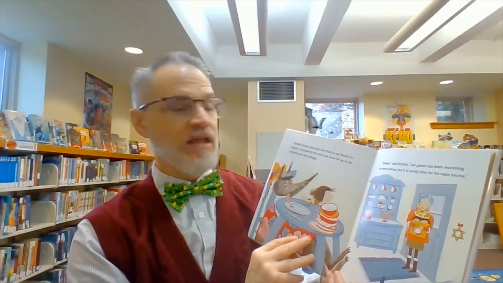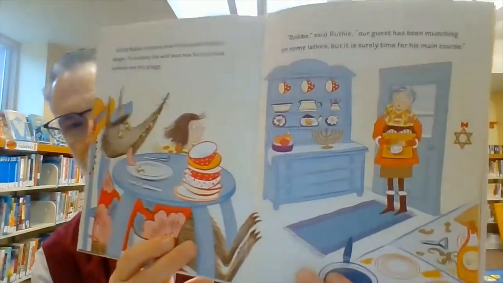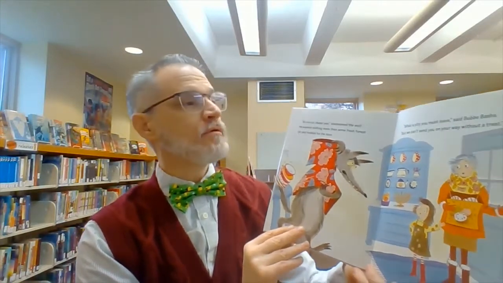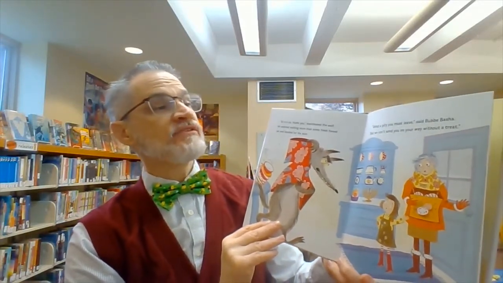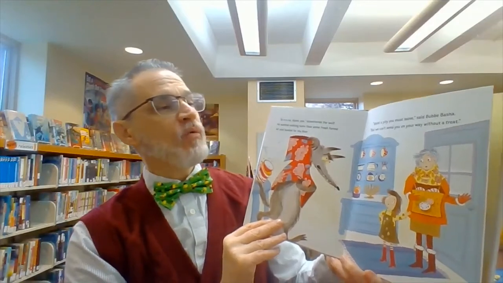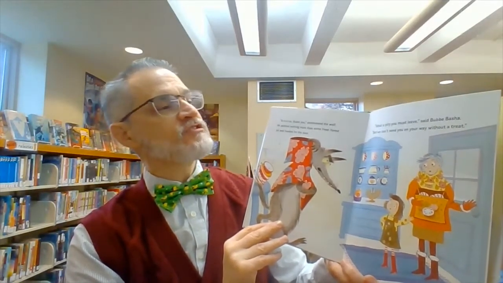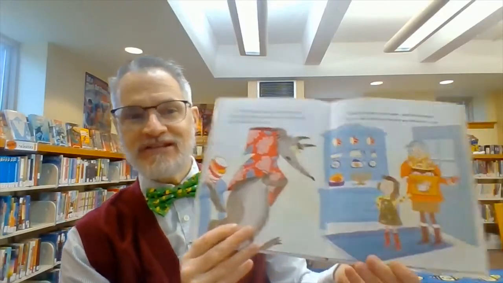"Baba," said Ruthie, "our guest has been munching on some latkes, but it is surely time for his main course." "No, no, no, thank you," stammered the wolf. He wanted nothing more than some fresh forest air and headed for the door. "What a pity you must leave," said Baba Basha. "But we can't send you on your way without a treat."